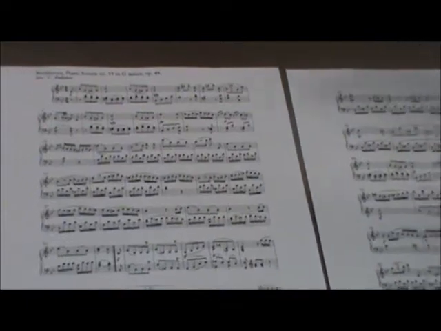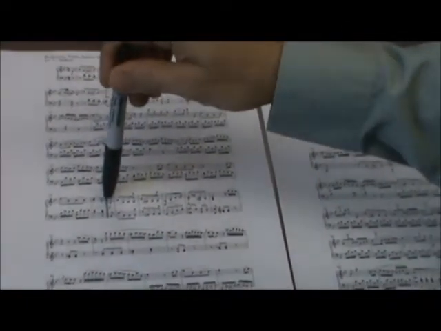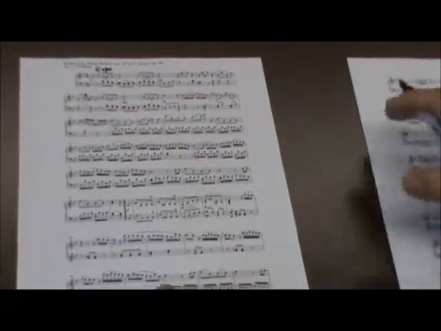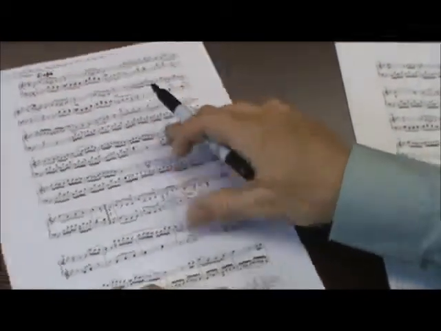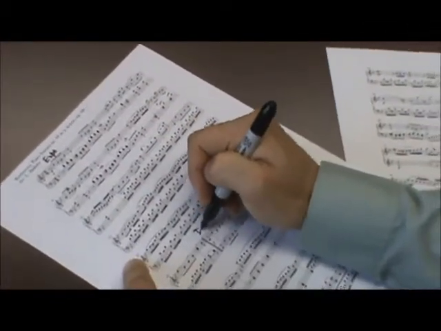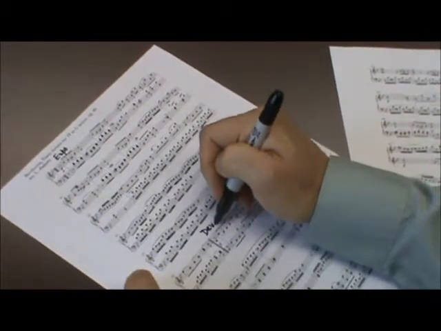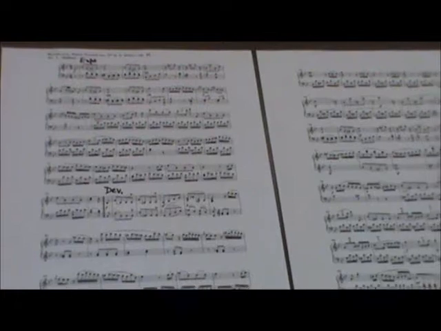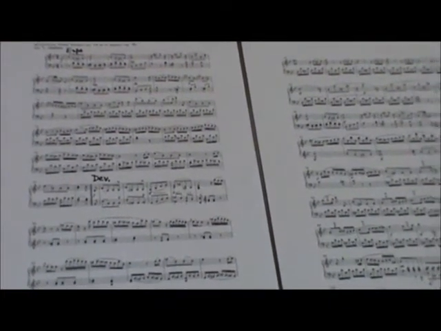You can see the exposition in a hurry by just looking for the repeat sign. So we could write exposition on that right away, expo for short. And following the double bar, we know the development's going to come, so I'll write that in on there. There's our development section. And to find the recapitulation, we just need to look for this opening thing.